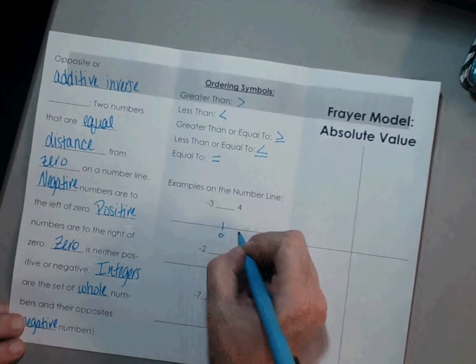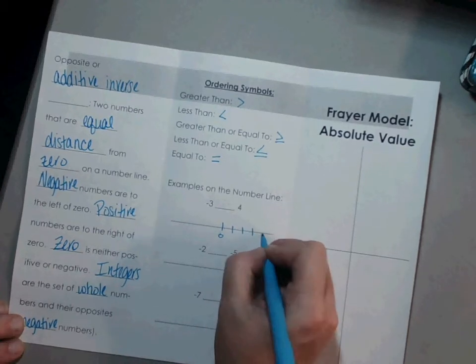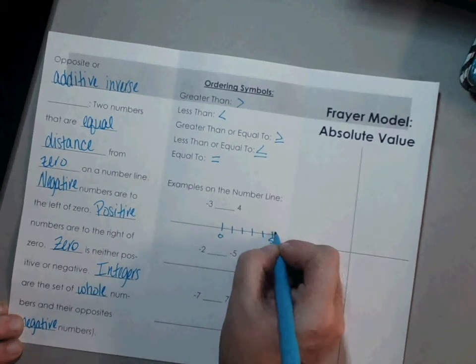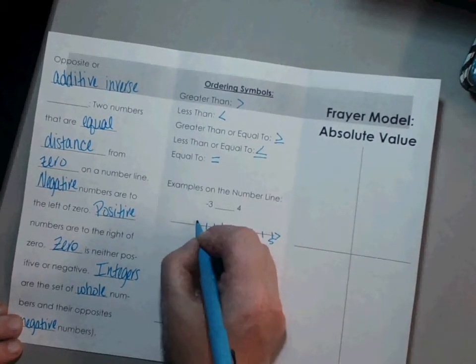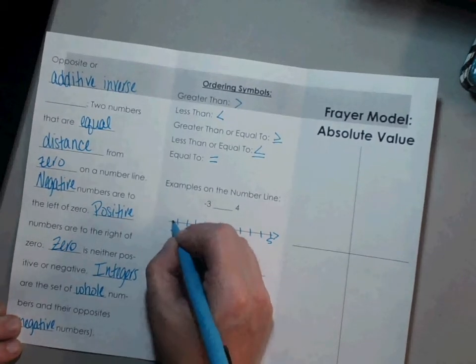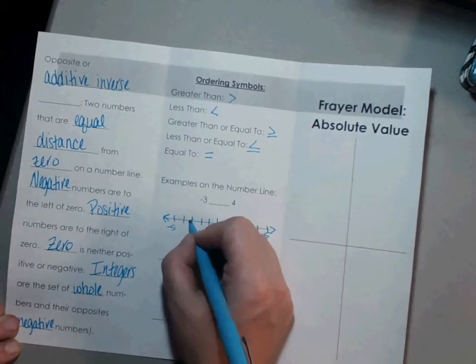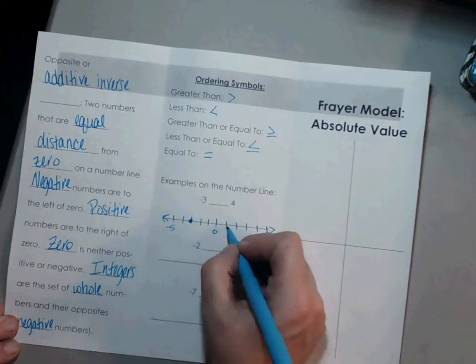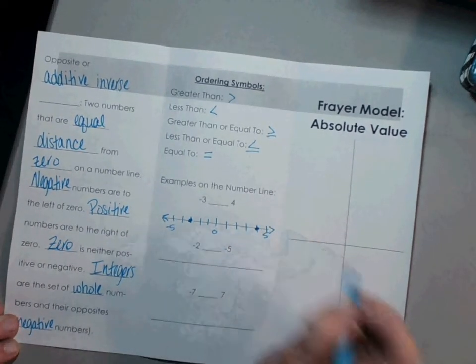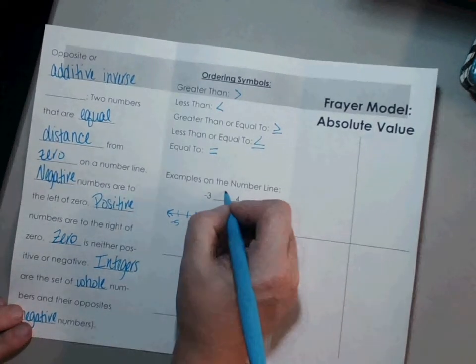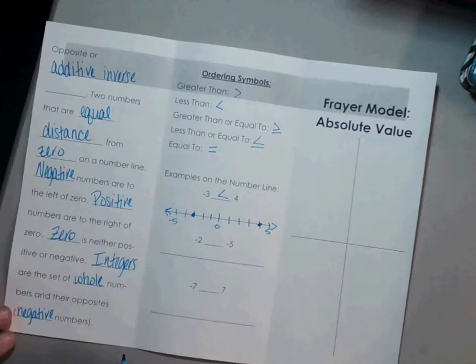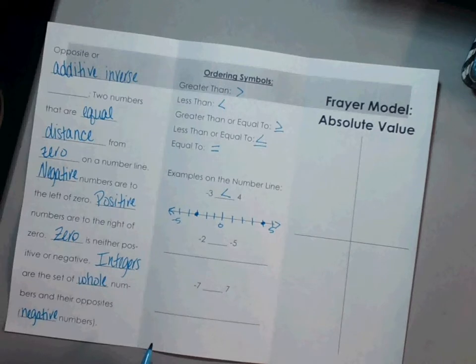If this is 0, and then we have 1, 2, 3, 4, 5. And this is 1, 2, 3, 4, 5. This is negative 5. Whoa. Negative 3 would be 1, 2, 3, so we put a dot. And then 4 would be 1, 2, 3, 4. Negative 3 is less than positive 4. So we're just plotting them on the number line.